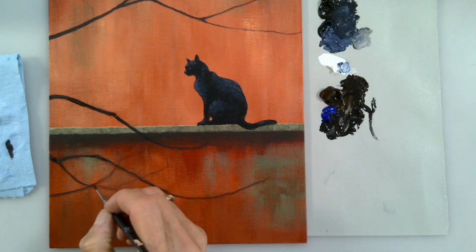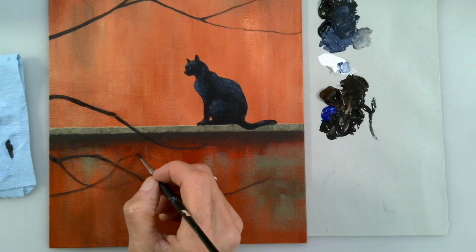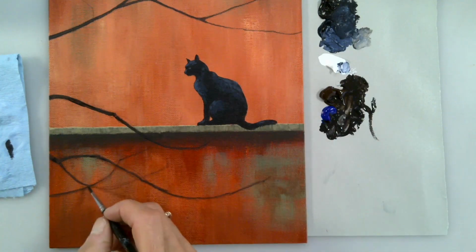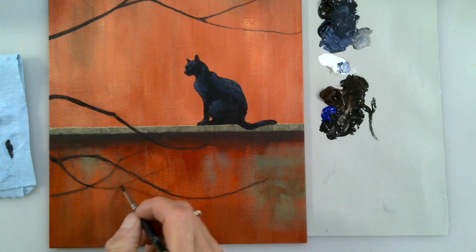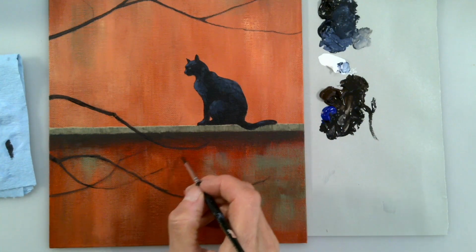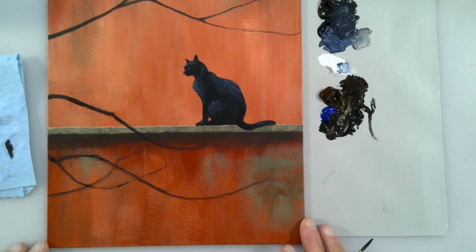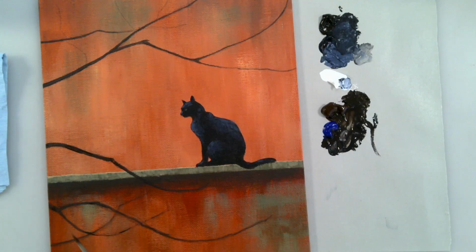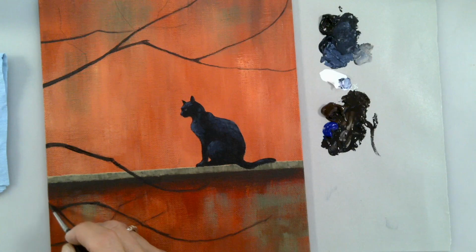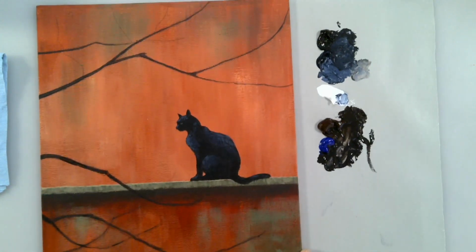I'm narrowing, making those ones a little bit narrower. I'm going to go over these branches with a little bit of burnt umber and white. So I'm going to highlight some of them. Okay, it's good.